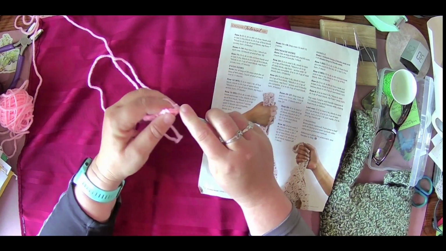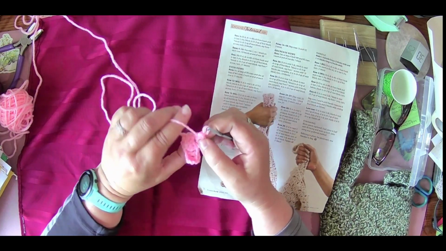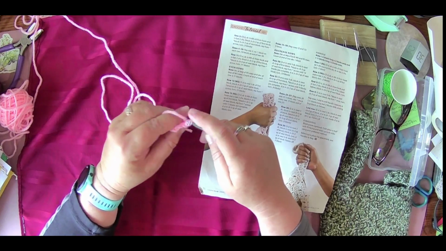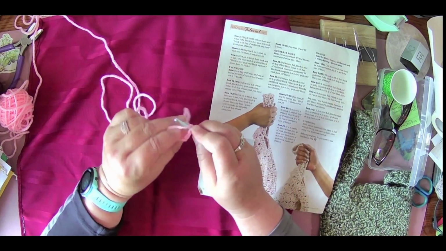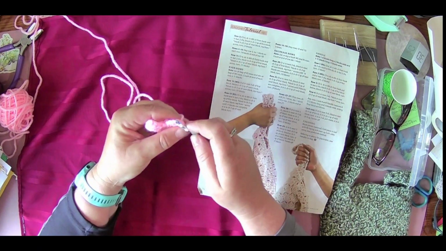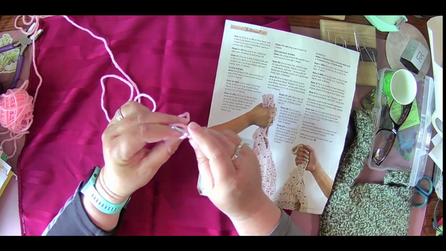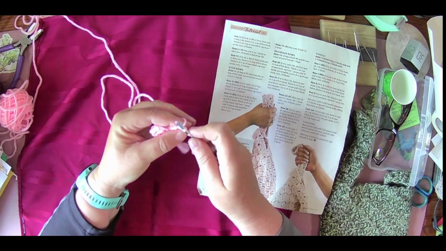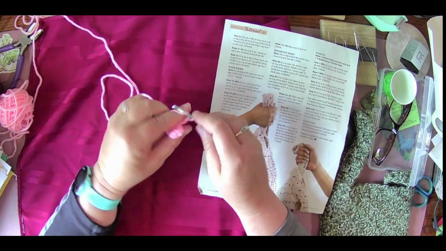Now I'm going to, gotta hold my yarn somewhere there, I don't know. Now I'm going to slip stitch up the side of this block. I got my 2 block row. I'm going to slip stitch here. That was 2. 3, and into my chain 3.